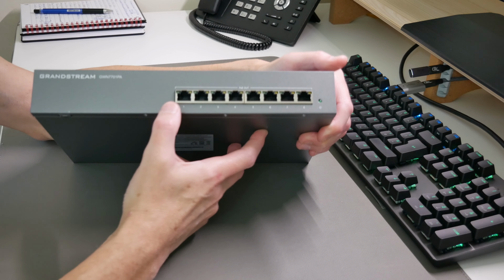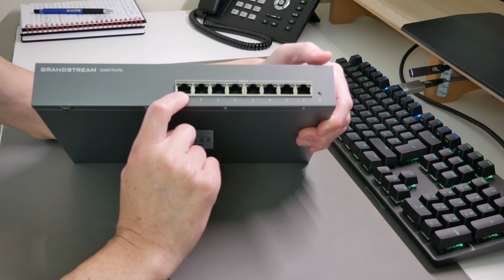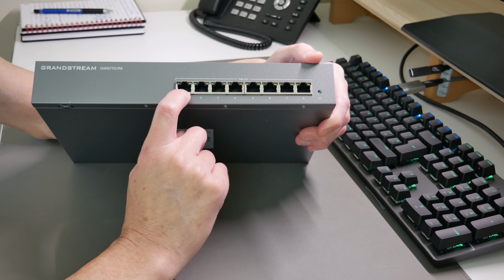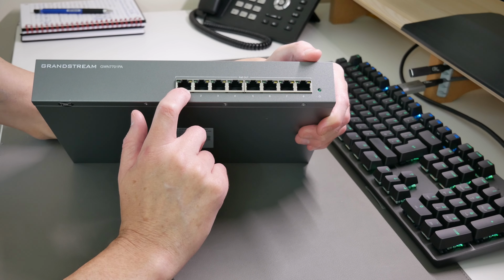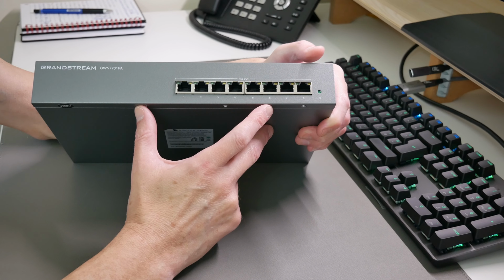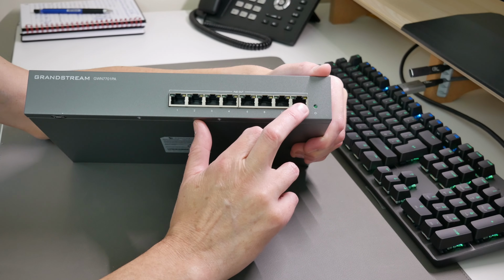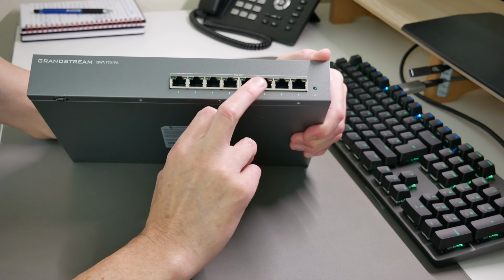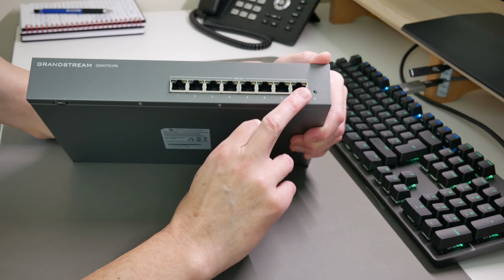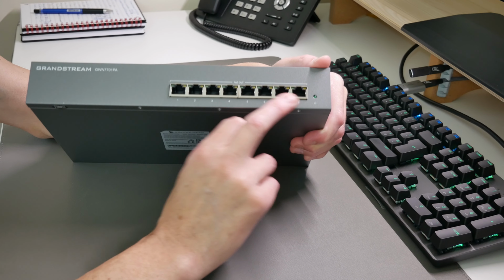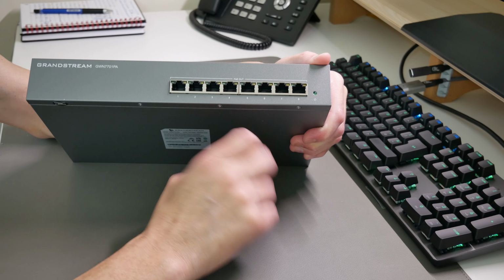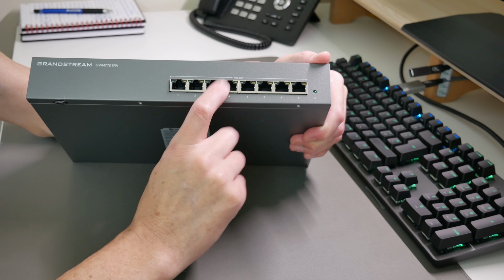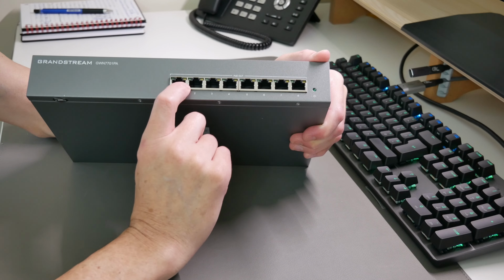It supplies, as I said, 8 1 gigabit ports, and they are PoE and PoE plus, meaning 802.3 AF and AT. Now this will supply up to 30 watts per port, with a total PoE budget, which is more than the others, of 145 watts. So this, for example, would be ideal to power your smart home devices or security cameras.